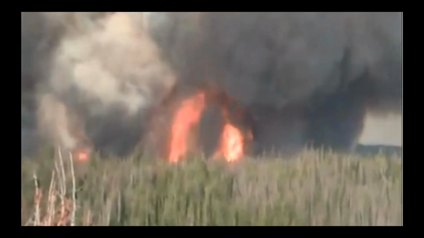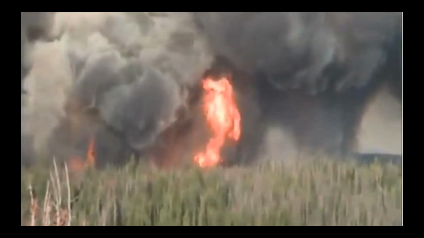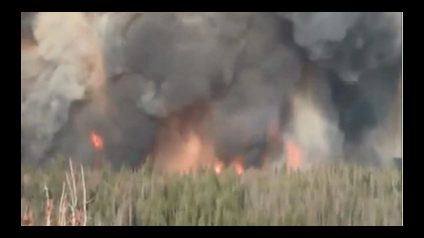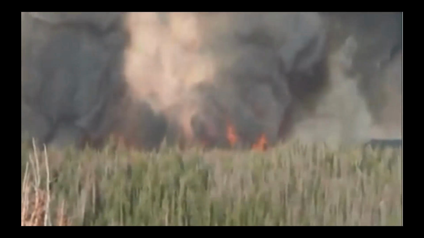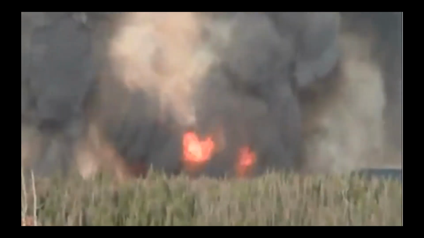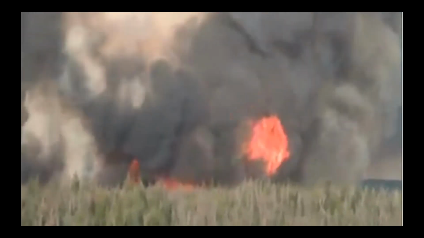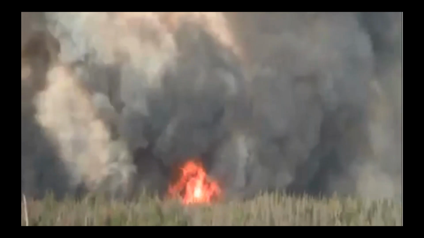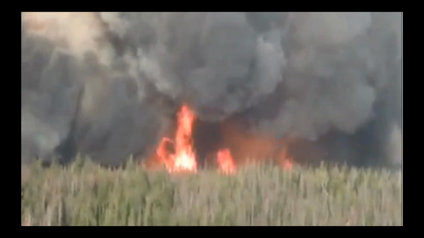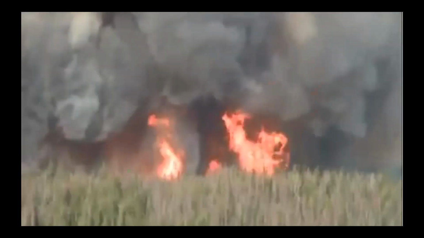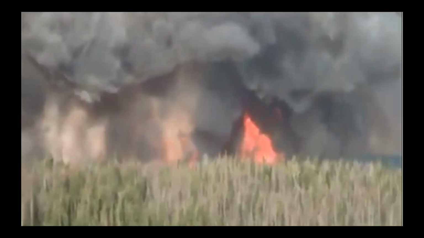I'll play this video again when it's done, but that regular billowing of the plume is related to the puffing frequency of the fire, and the periodicity is related to the size of this fire. So it's possible, knowing the periodicity, to back calculate the diameter of this fire.